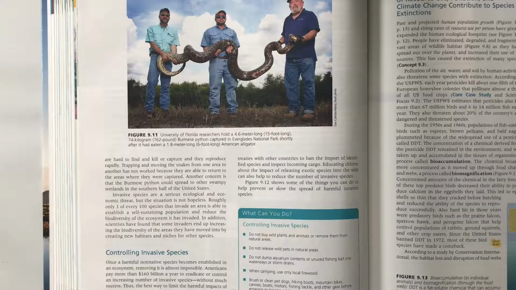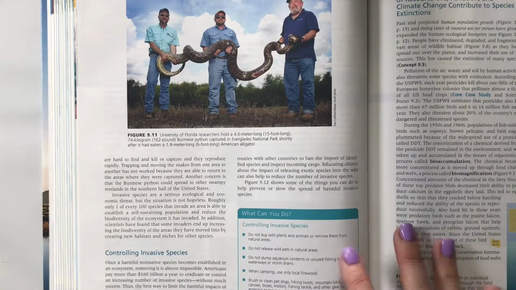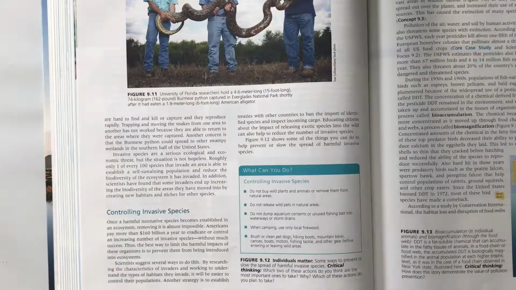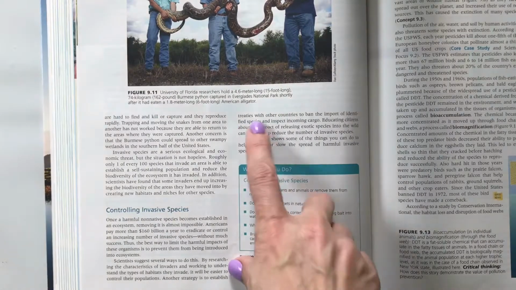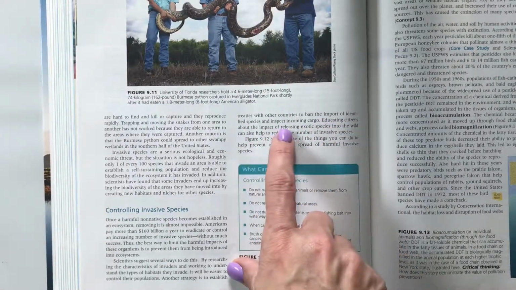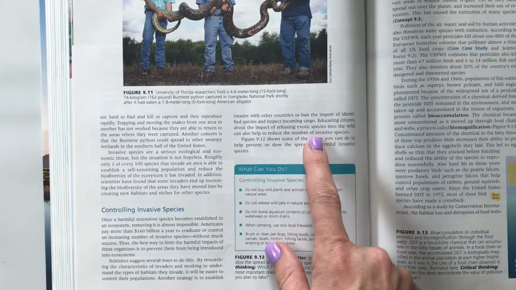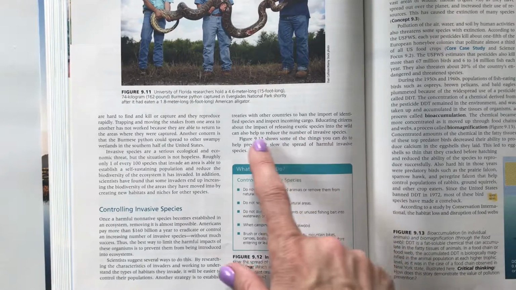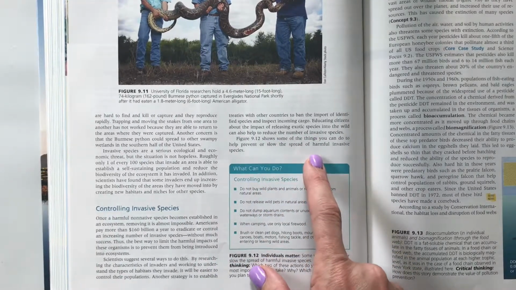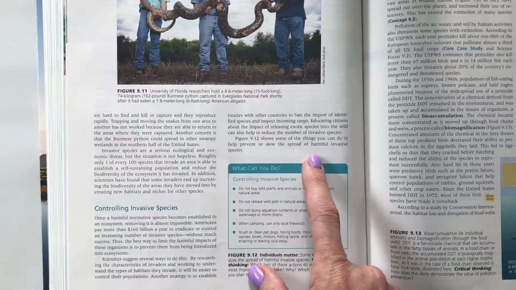Outside of scientific research, list 3 ways to prevent species from becoming introduced to new habitats in which they become invasive. Individually doing things is great, but there are other things that can be done. So besides researching, that's nothing that we can control as individuals. Another strategy is to establish treaties with other countries to ban the import of identified species and then also inspect incoming cargo. As an example, things like the fire ant aren't coming in anymore because we're starting to inspect cargo. And then the state of Florida no longer allows pythons, I believe Burmese pythons, to be sold as pets.